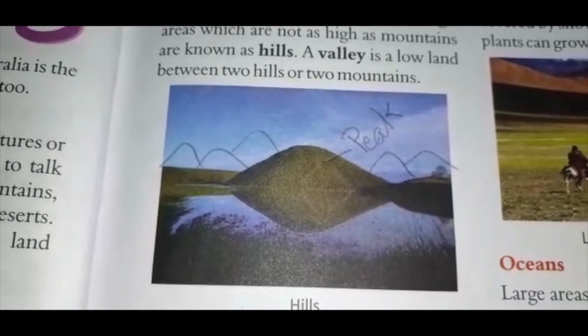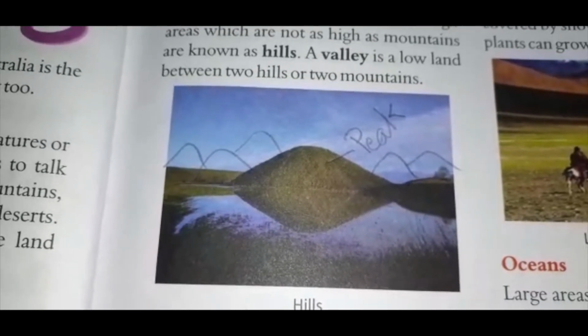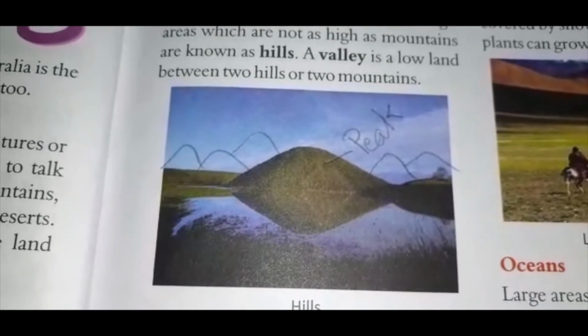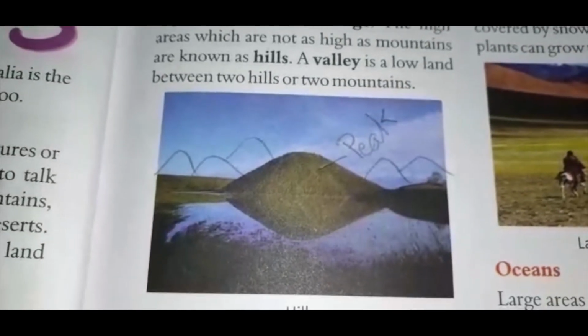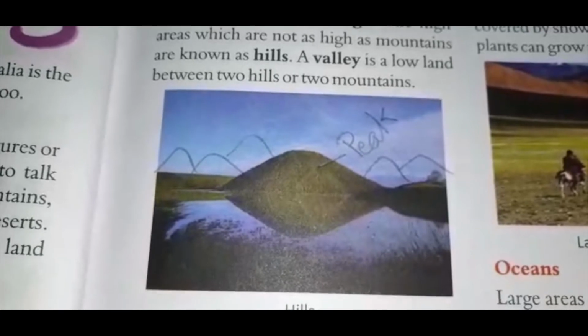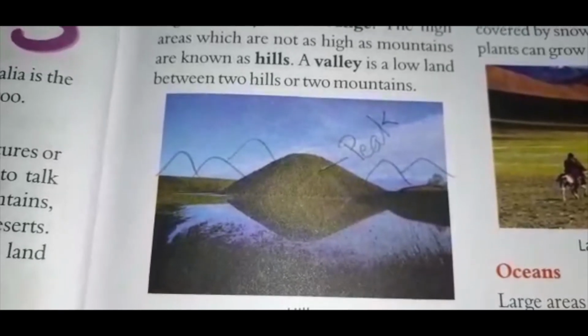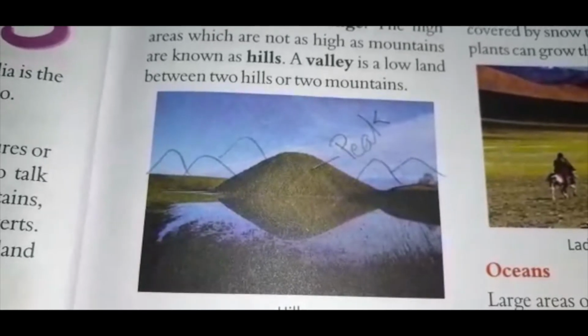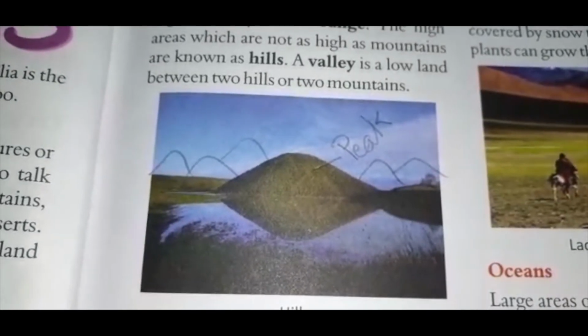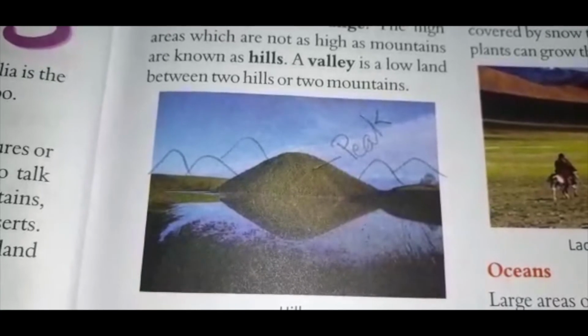Now the next landform is desert. There are 2 types of desert. First is hot desert and next is cold desert. A hot desert is a large area of land that is covered by sand and that has very little water.